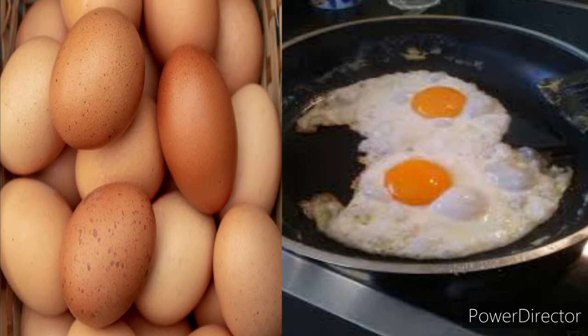Raw eggs. I love eggs. I like to eat boiled eggs and also fried eggs. Do you know that this raw egg can change into fried egg? But wait, is this a physical change or chemical change? Ting, ting, ting. The answer is chemical change. It has changed into a different state.